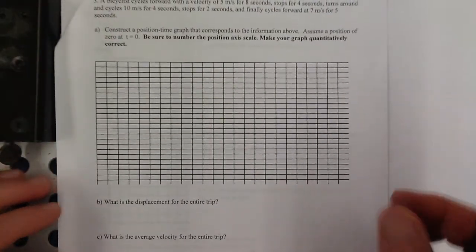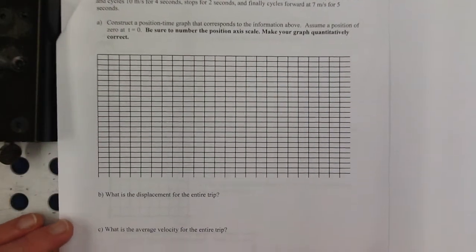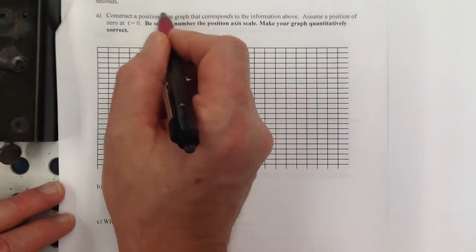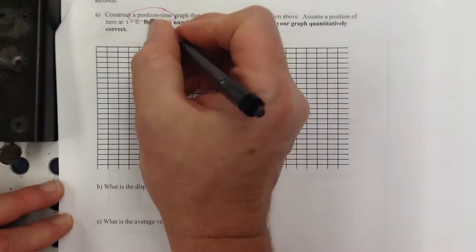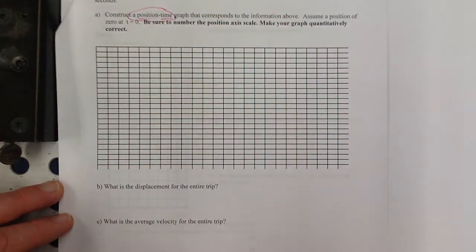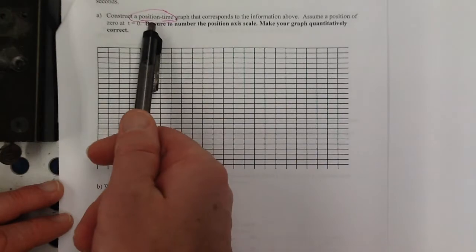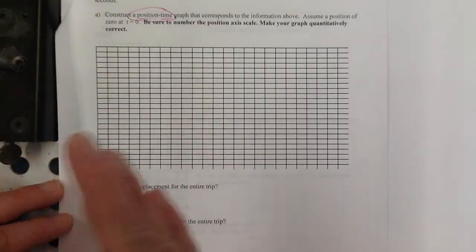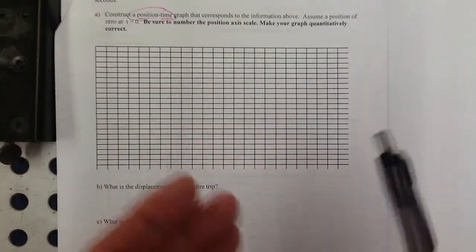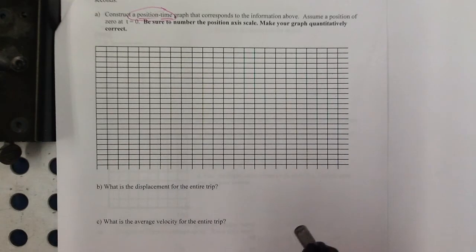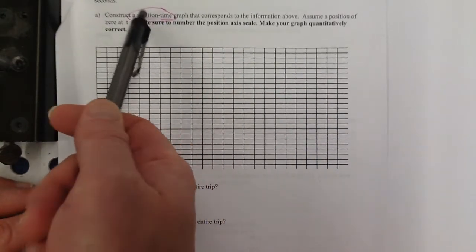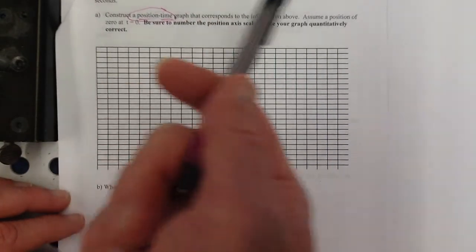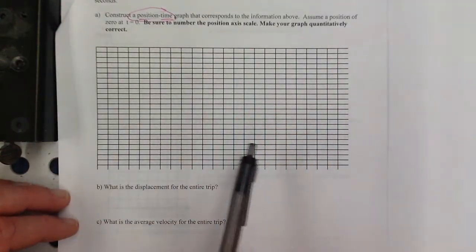What do we have here? I'm going to make a position time graph. So you need to read carefully here. You need to make sure you understand the difference between a position time graph and a velocity time graph, because I could ask you to do either or both of those, and it's a common mistake that I've seen for students to get themselves into the wrong mode and try to make a position time when they're supposed to be doing a velocity time and vice versa.